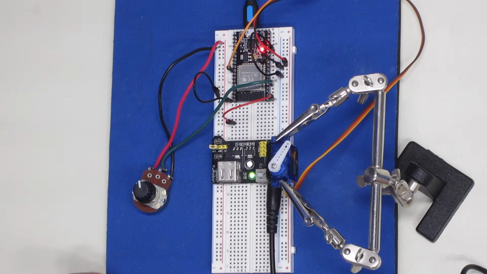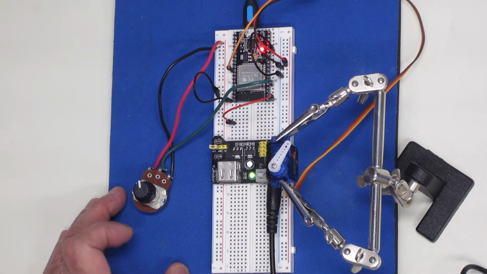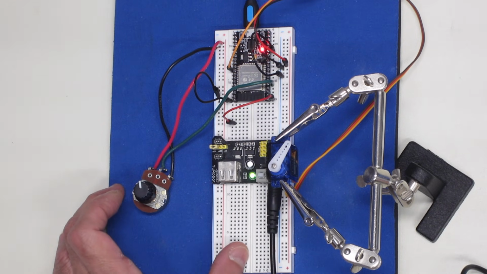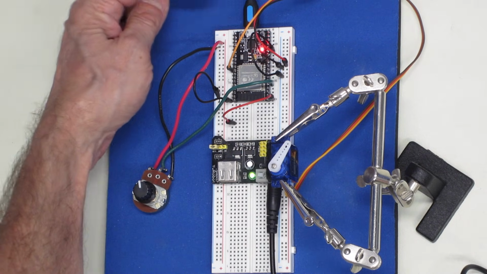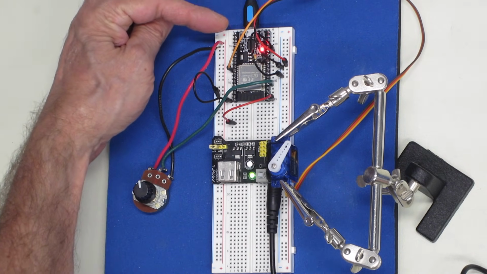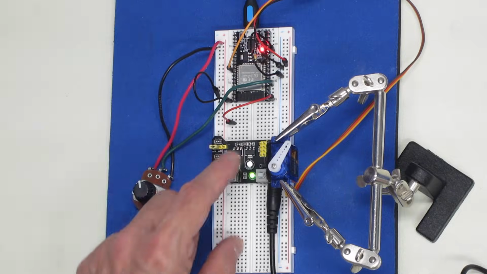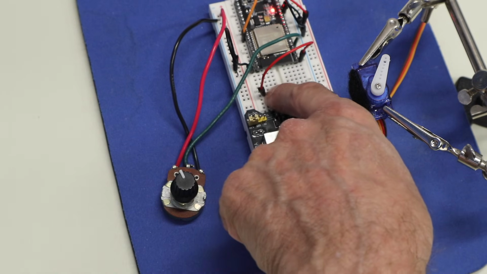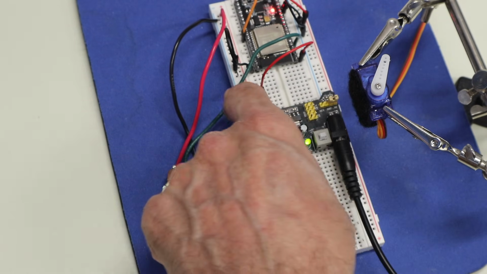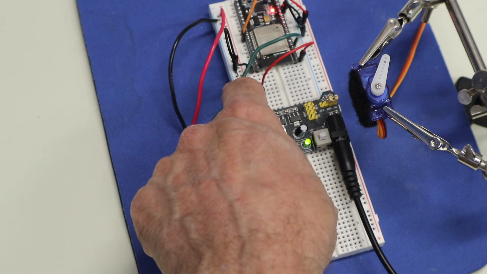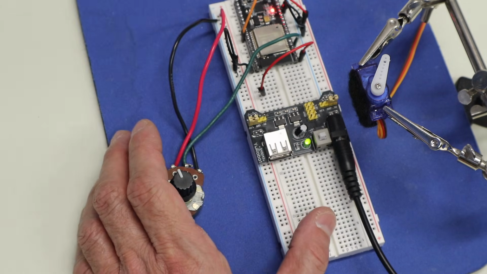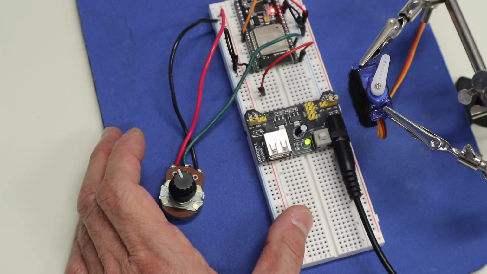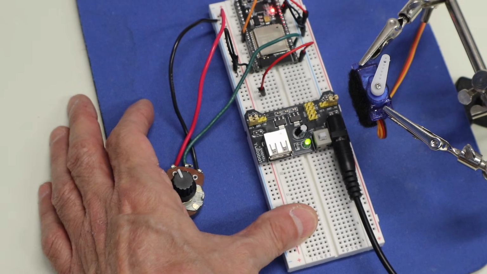So here I am about ready to demonstrate the knob sketch, and again the same breadboard setup. Now one thing to note is that I currently am powering the ESP32 from the connection to my computer from the USB cable, so I have its 3.3 volts disconnected from the power supply rail. These are at 3.3 volts. However, that is what I'm using for the potentiometer because we want it to go from 0 to 3.3 and not 0 to 5 volts.